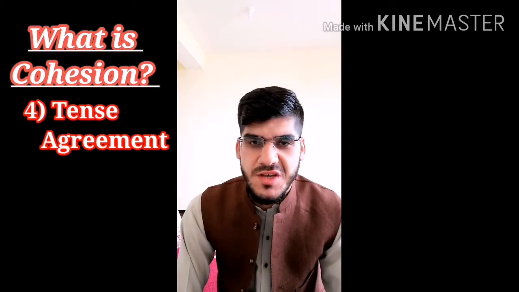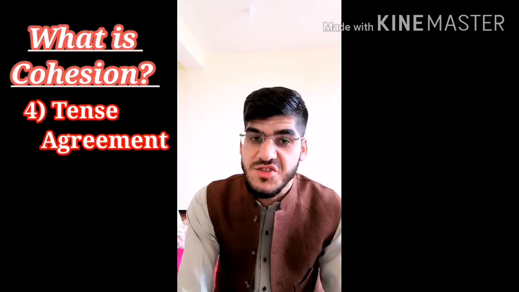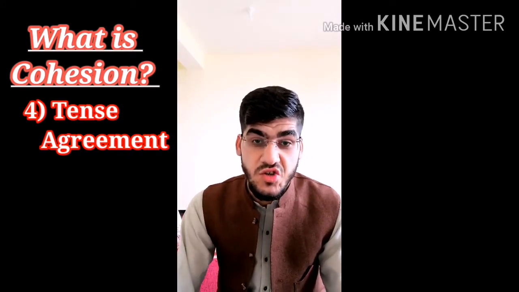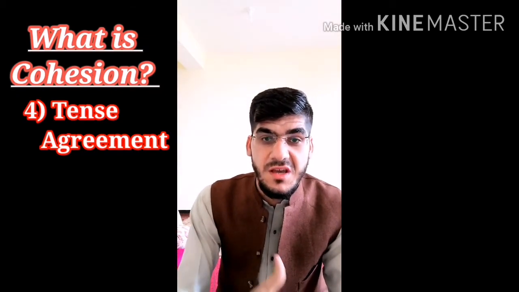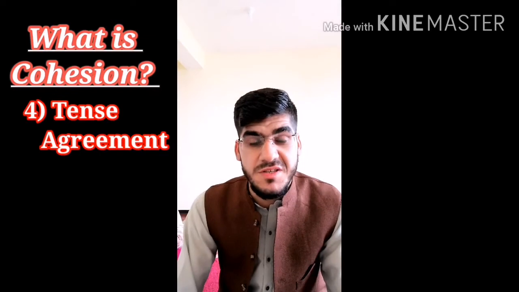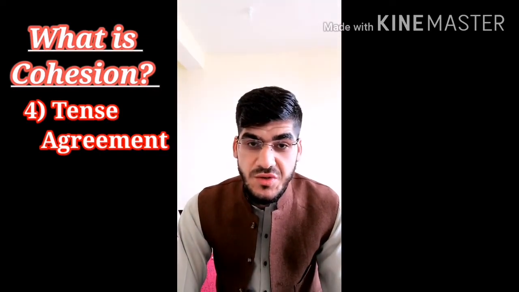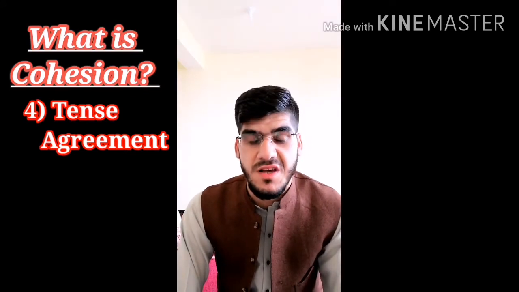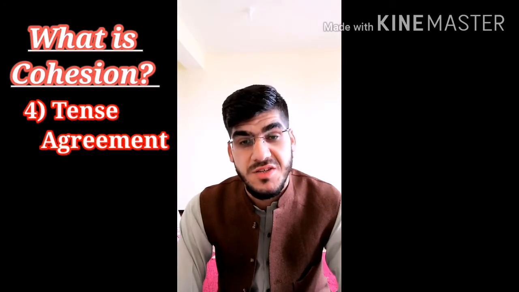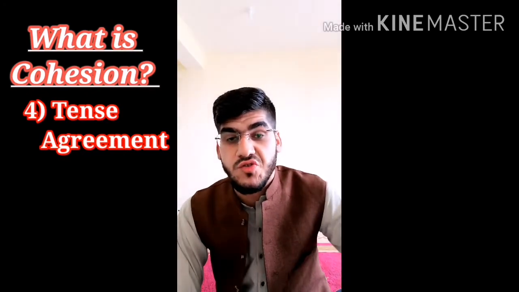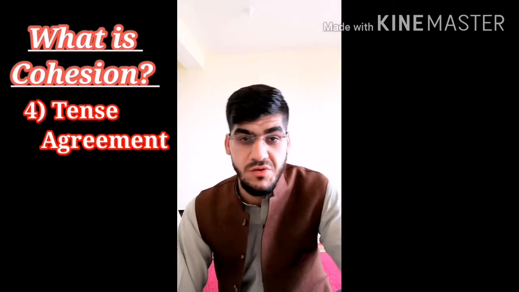If the main clause is in present tense, the subclause should also be in present tense. Or if the main clause is in future tense, the subclause should be in present tense. If the subclause is in past tense, the main clause should also be in past tense. Or if the main clause is in past tense, the subclause should also be in past tense. It should not be like the story is about the past and you're using present tense, or the story is about the present and you're using past tense.